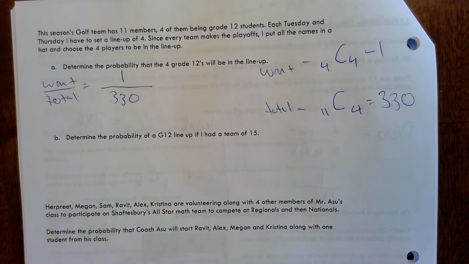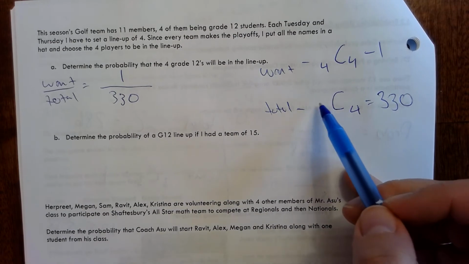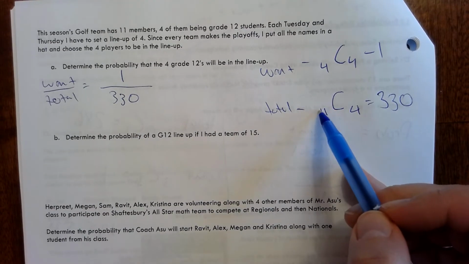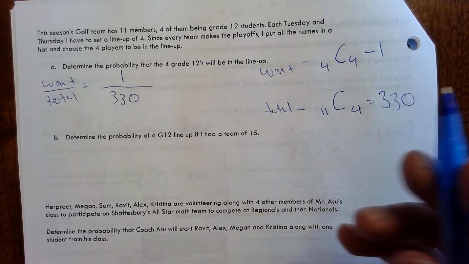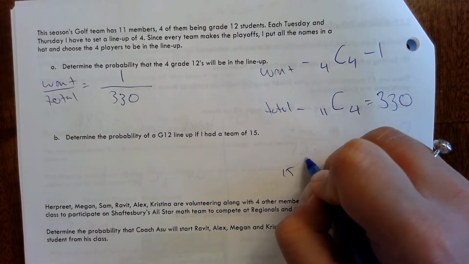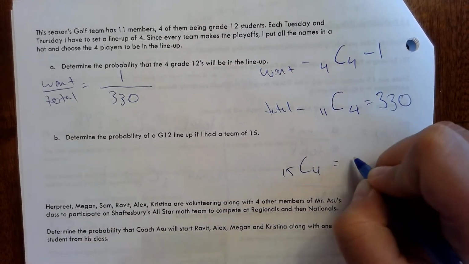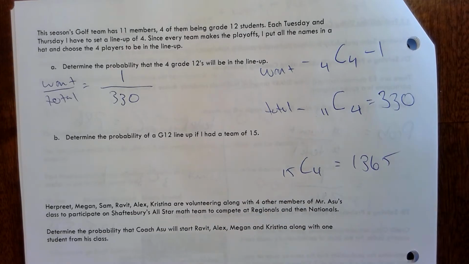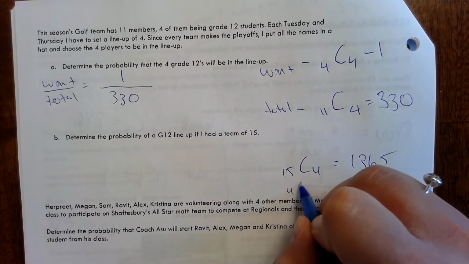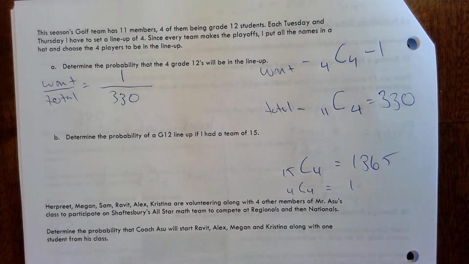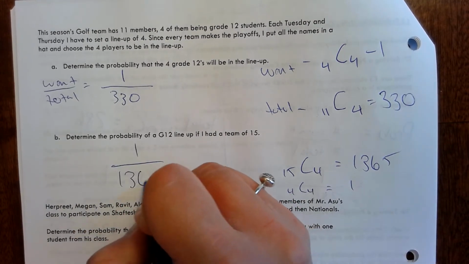Try it again. Determine the probability of a grade 12 lineup if I had a team of 15. Okay, well, the only thing that changed was this 11 is now a 15. We still only have 4 grade 12s on there. So 15 choose 4, 1365. There's still only 4 choose 4 grade 12s. So there's still only one way to do that. 1 out of 1365.